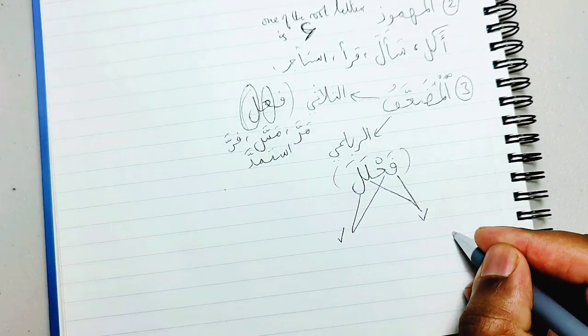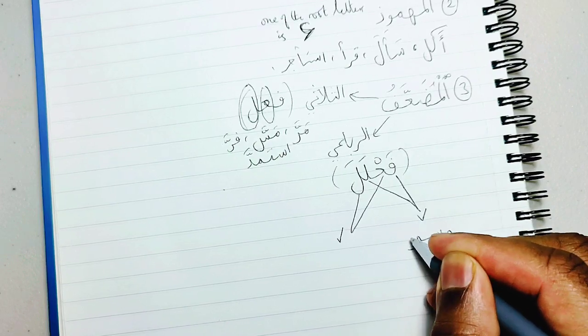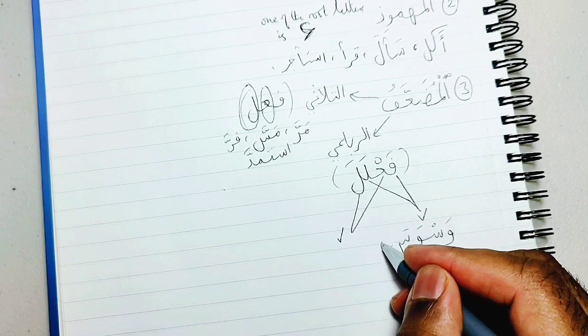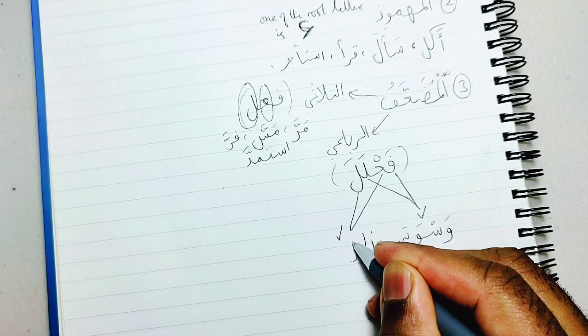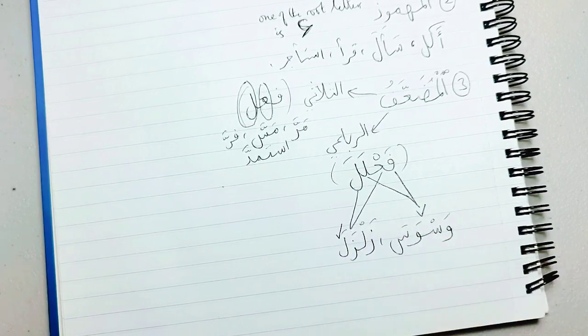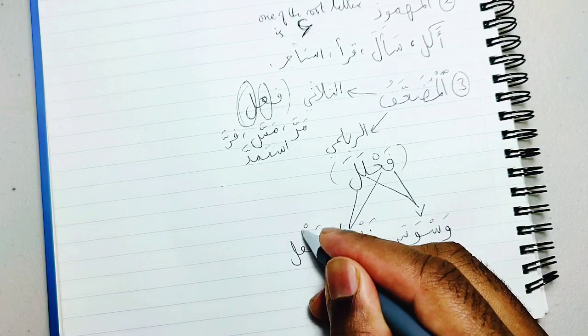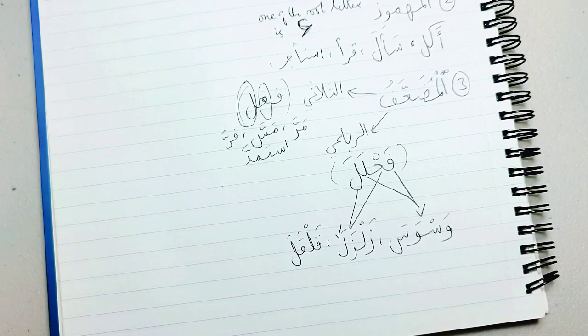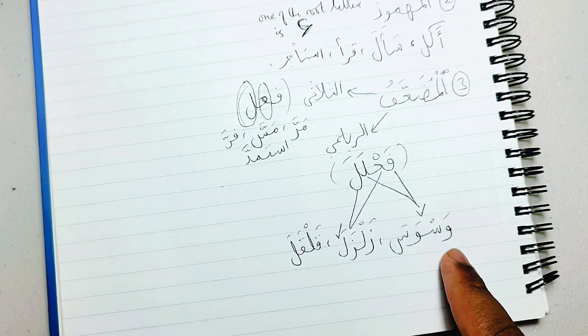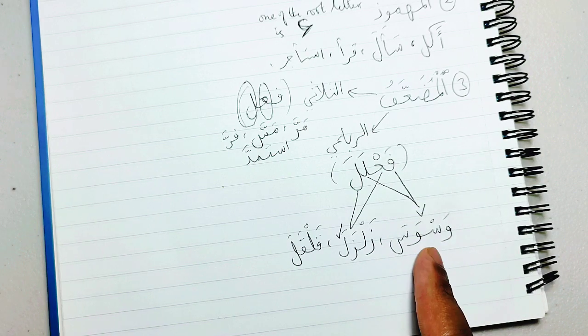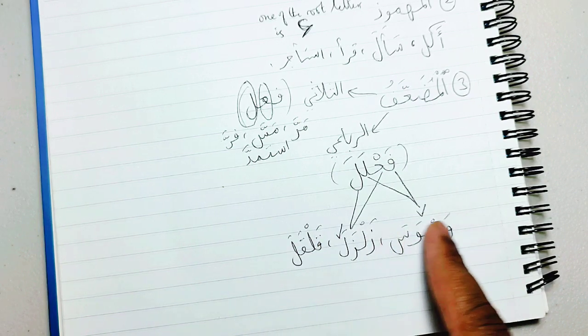Like what? Like waswasa. Waswasa means to whisper. Another example, zalzala. Another example, qalqala. Zalzala means like an earthquake. Qalqala, to be unsettled. So here we have the fa and the first lam same, and the ayn and the second lam same, and likewise with the rest.